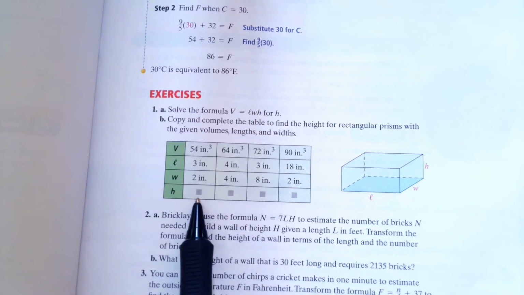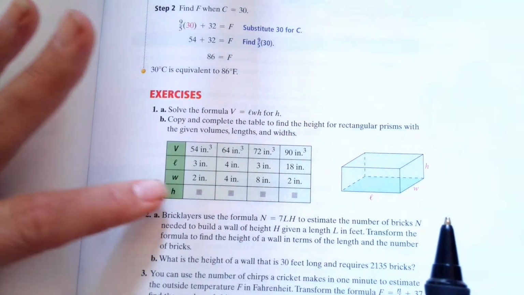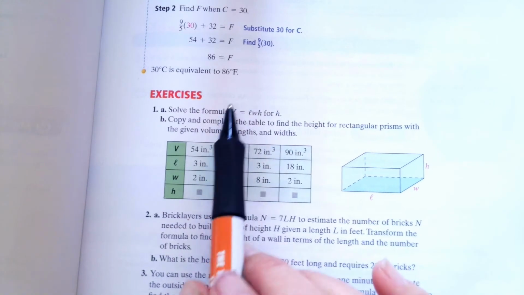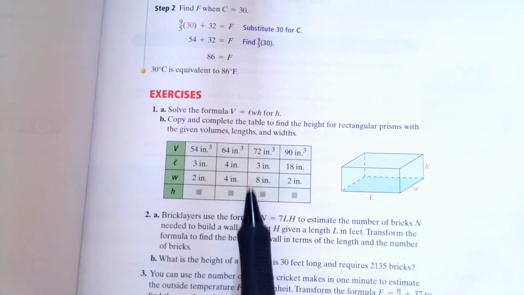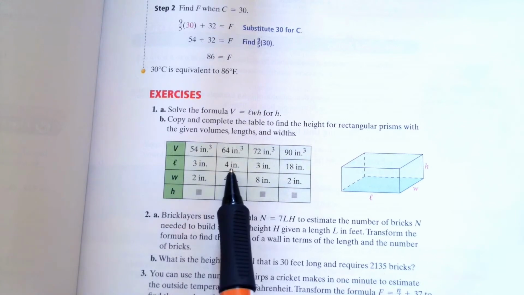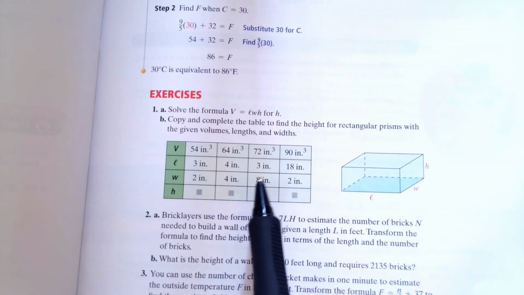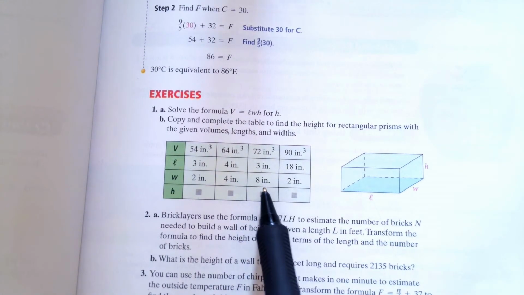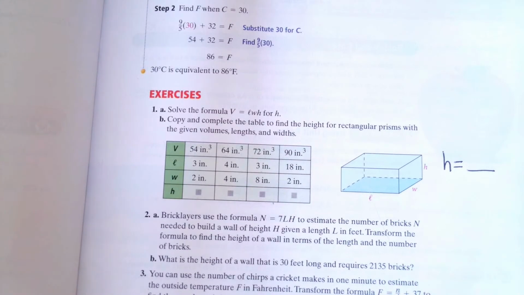So basically you're going to solve for height when they give you the volume of this, the length of this, and the width of this. Here is your formula. And then same thing for this. So it's basically 4 problems. When the volume is 64 inches cubed, when the length is 4 inches, and when the width is 4 inches. When the volume is 72 inches cubed, when the length is 3. So you're always solving for h, and that's how you know. You're going to isolate it so that it's h equals, and then everything else on this side. Okay.